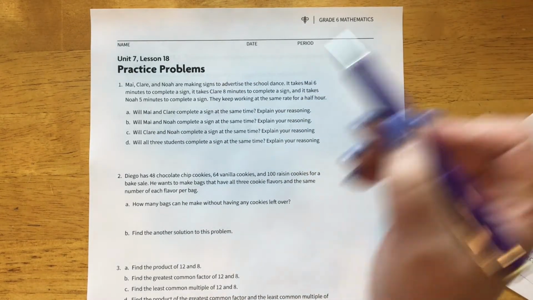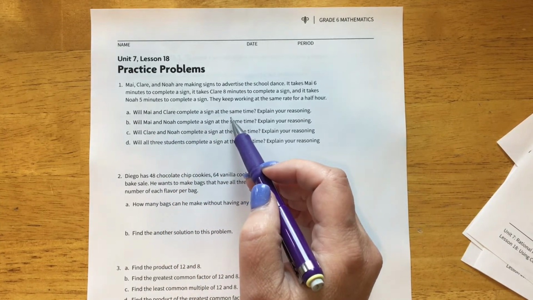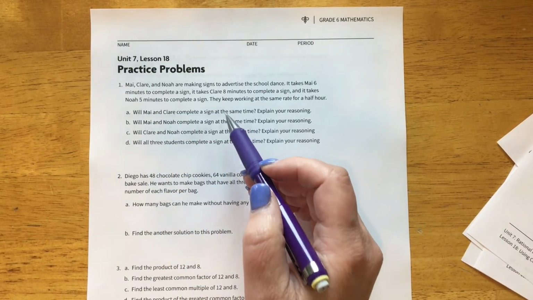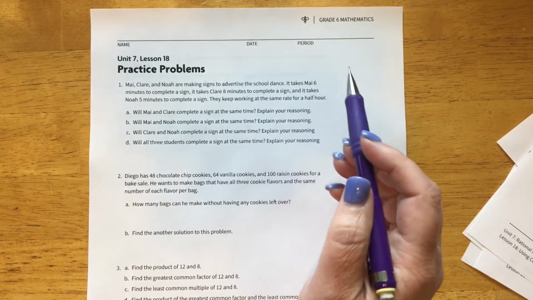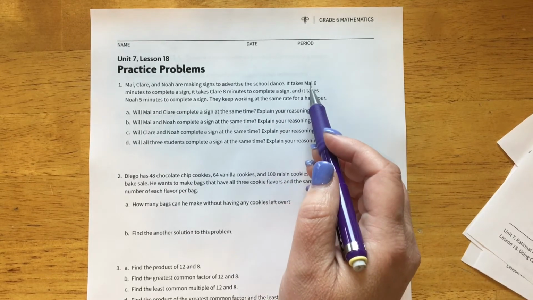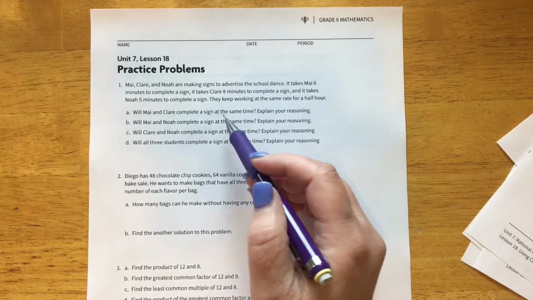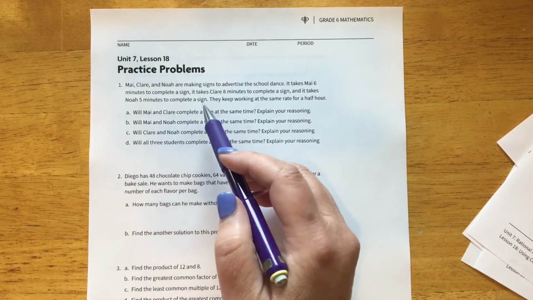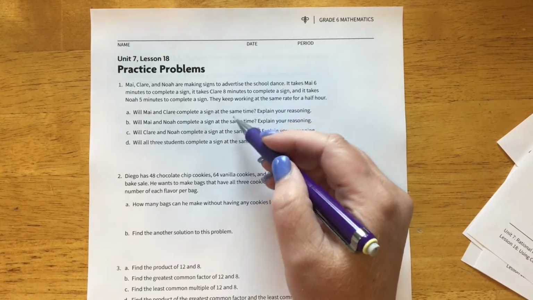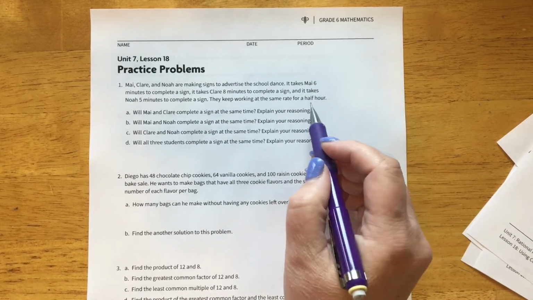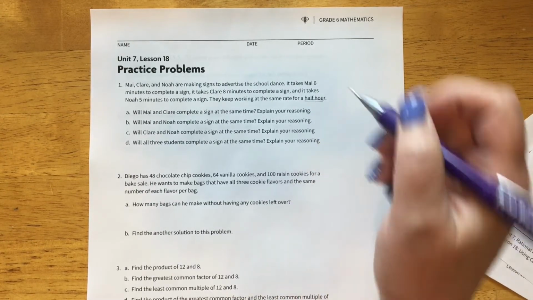Explain your reasoning. Well, in order to know whether or not Mai and Claire will complete a sign at the same time, I'm going to need to find the common multiples, right? Because every 6 minutes, 6, 12, 18, right? Mai will finish a sign. And every 8 minutes, Claire will. So 8, 16, 24, right? And every 5 minutes, Noah will. 5, 10, 15. So let's start this problem by finding the common multiples up to, when can we stop? We can stop at a half an hour. So we can stop at 30 minutes, can't we?